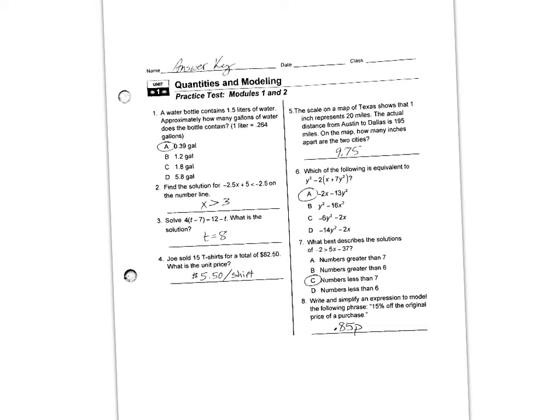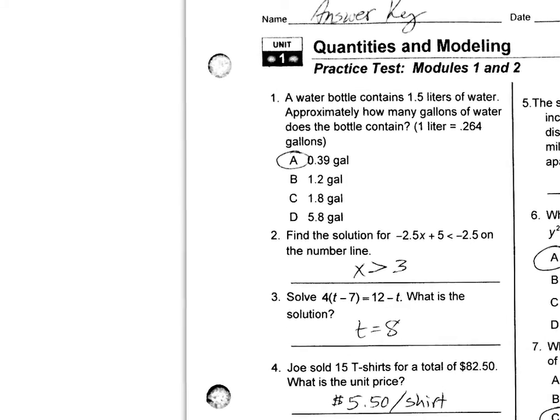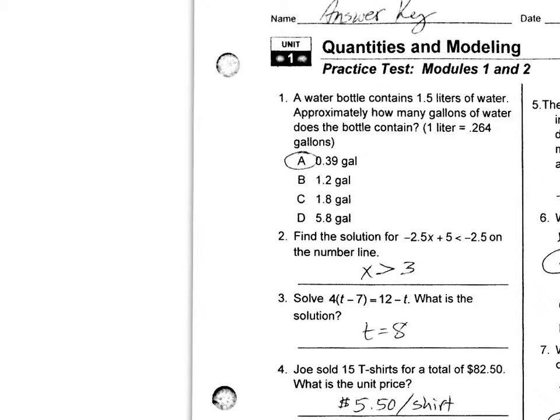Okay, so here's a video real quick of how you get the solutions for these problems. I'm going to work them out here over on the left-hand side very quickly. Water bottle contains 1.5 liters of water. Approximately how many gallons of water does the bottle contain?